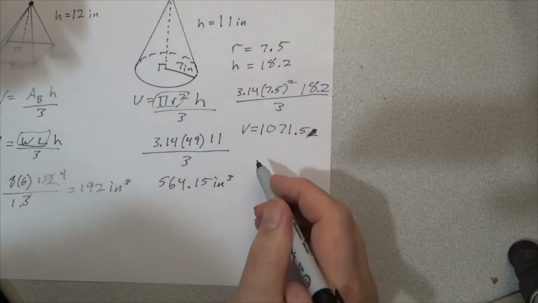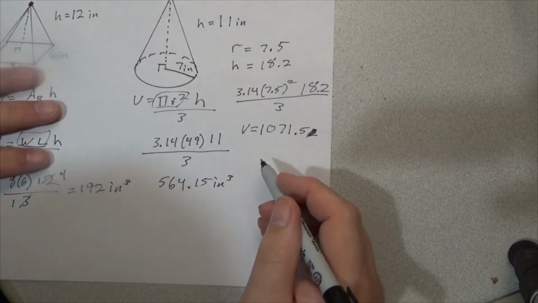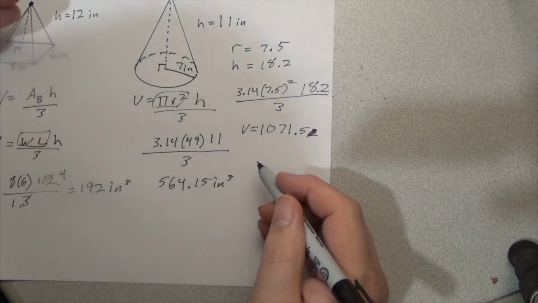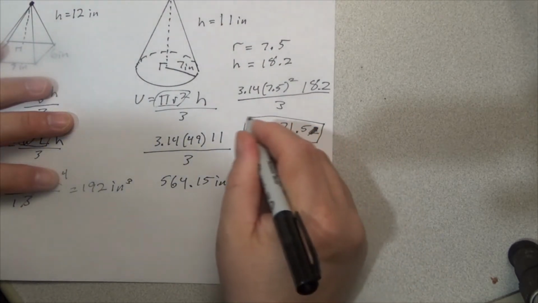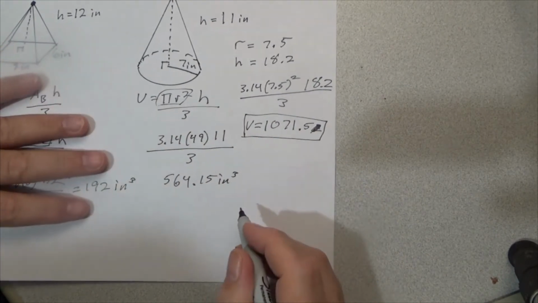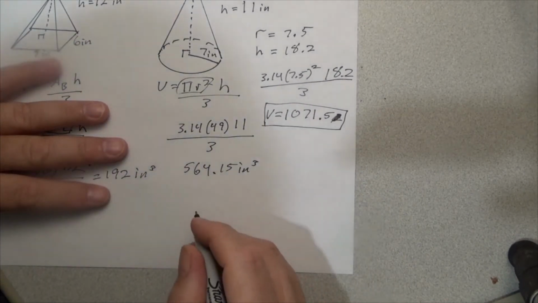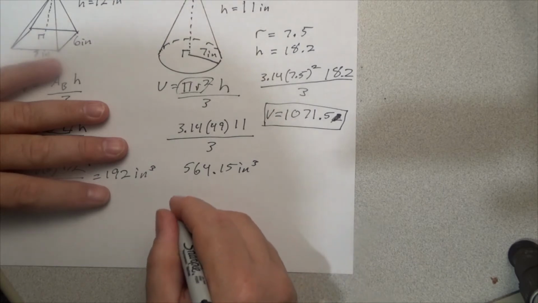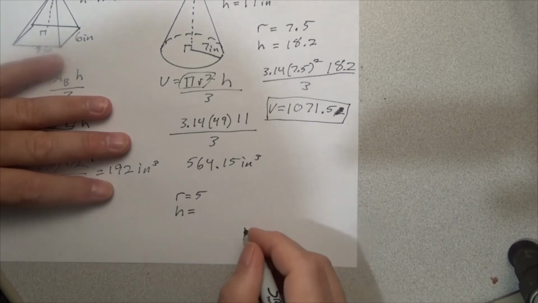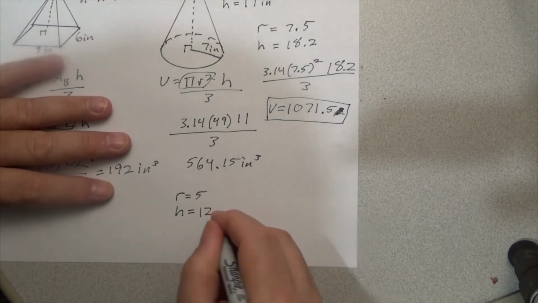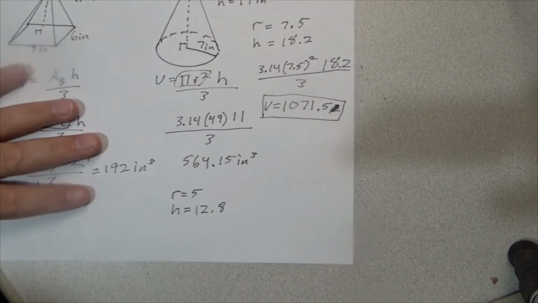Now let's find the volume that is already filled. This is an important part right here. We've got a diameter of 10 centimeters, so the radius is equal to 5. The height is equal to 12.8.